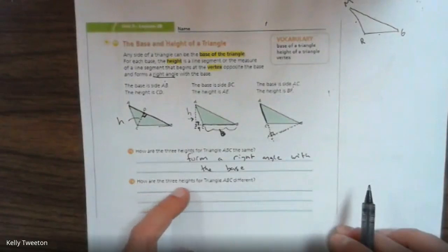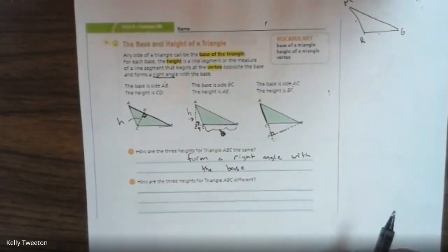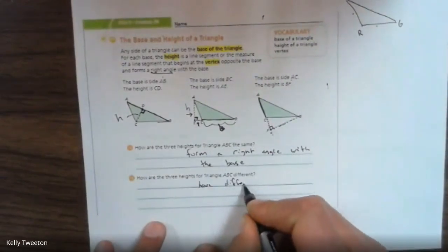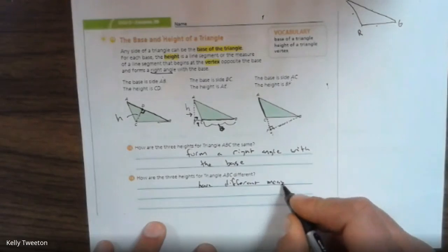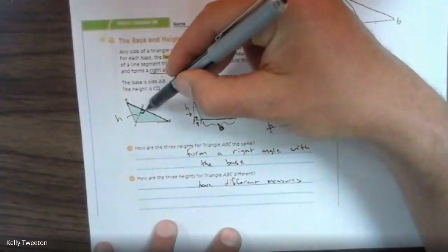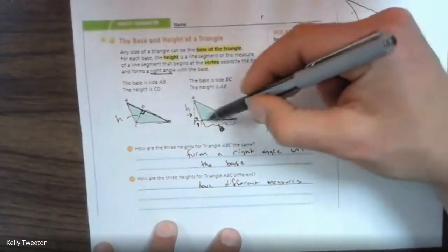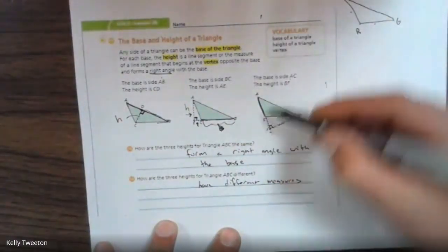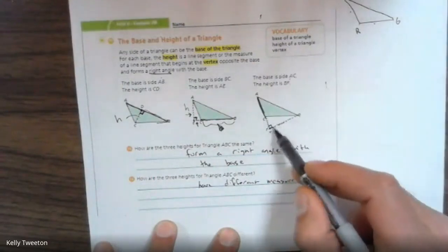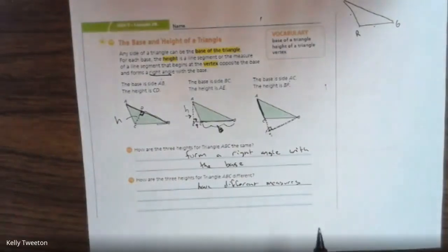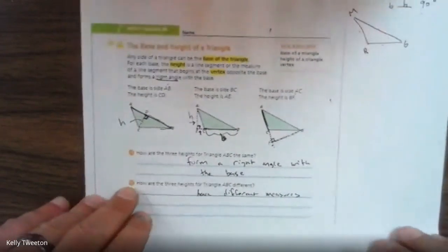How are the three heights for triangle ABC different? Well, we just explained that. They all have different measures. And that doesn't matter because you look at this base, it was really long. The height was short. This time the base is kind of, I'd say, a medium, and the height's more of a medium. And now this one, the base is kind of short, but the height was very tall. So it all would work out to the same exact area. We're just using the different numbers that work with that. So it's kind of cool how triangles actually work. Let's go ahead and use this in a couple examples.